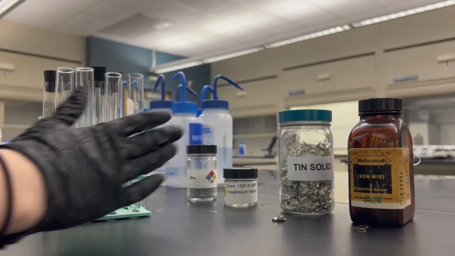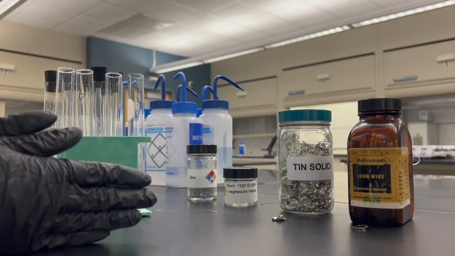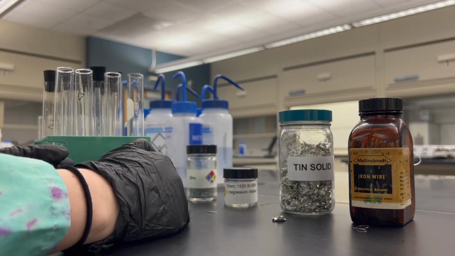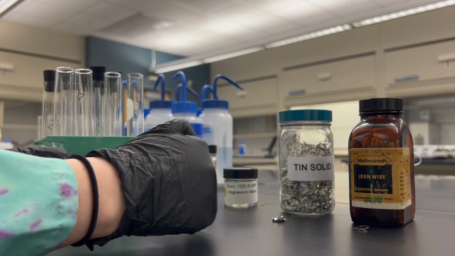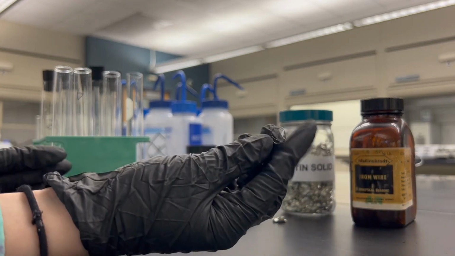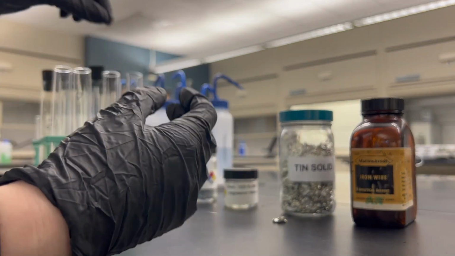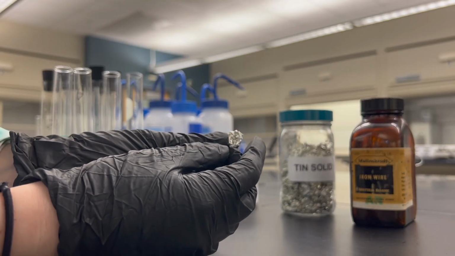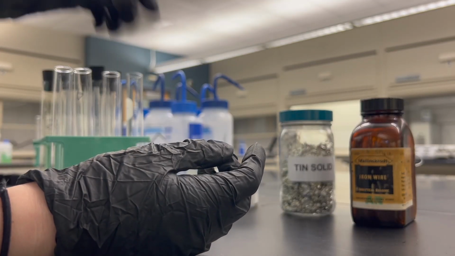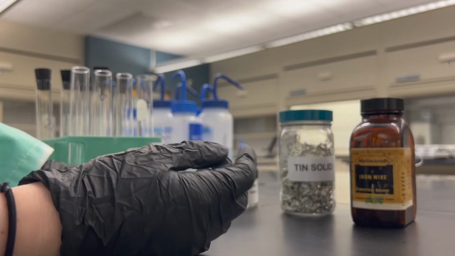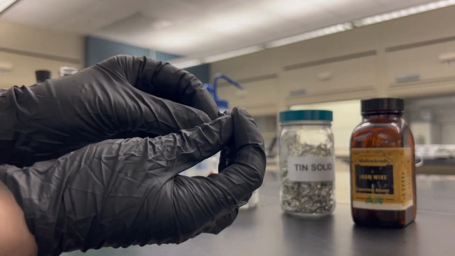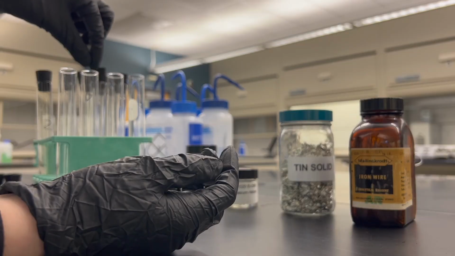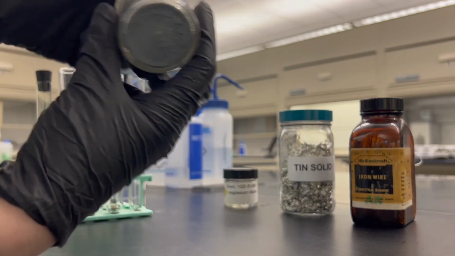Okay, so in each of my 4 test tubes here, I'm going to add a piece of metal, all different types of metal, and then I'm going to add a little bit of water. So first I have some iron, then I have some tin, then I have a piece of magnesium, and then I have some zinc.